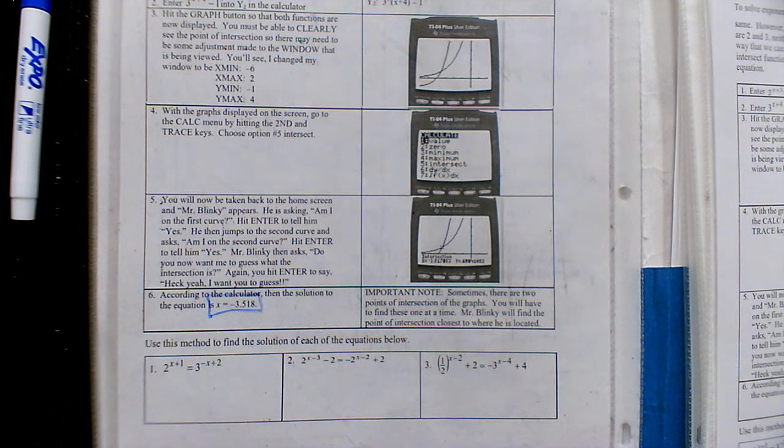Now for those bottom 3 problems, you may have to move your window a little bit, possibly, to check some of those.